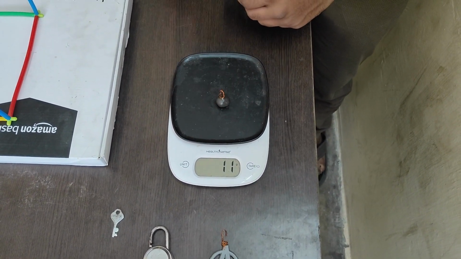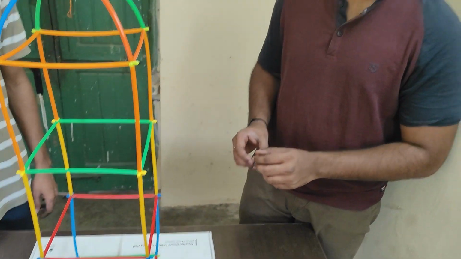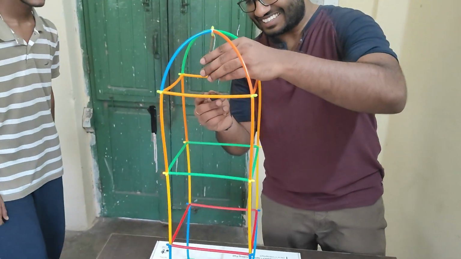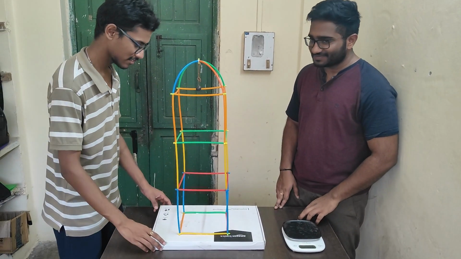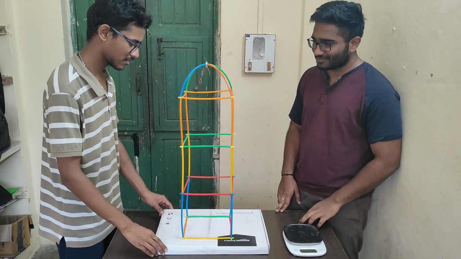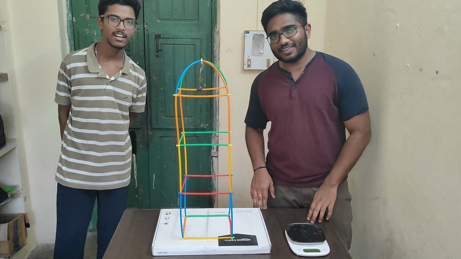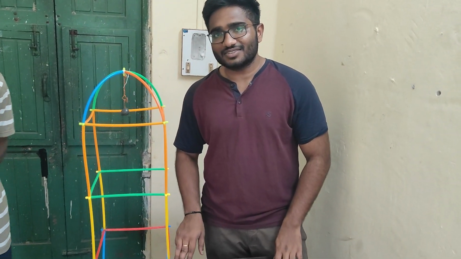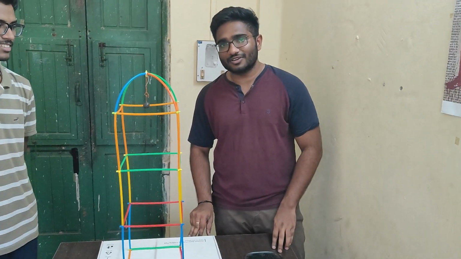Firstly we'll add this one, and this one is roughly around 10 grams, and we shall see if this is sufficient to stop the vibrations. We have added a mass of 10 grams, and now let us see how the system behaves. We can observe that the structure is vibrating slightly less, and a lot of vibration is going to the damping mass, and we need to see how increasing this mass affects the behavior of our structure.